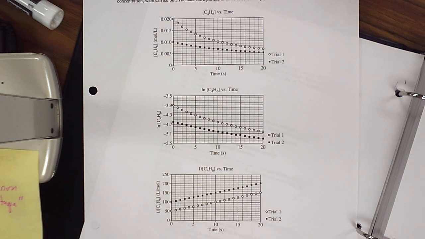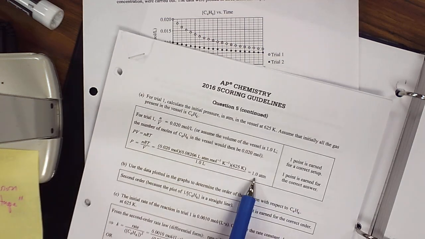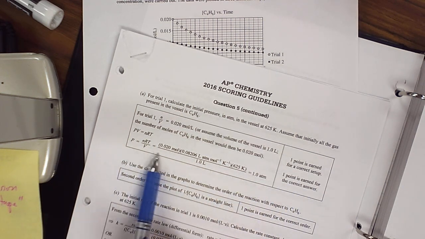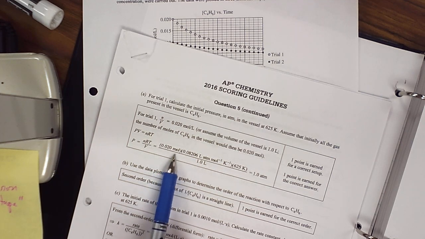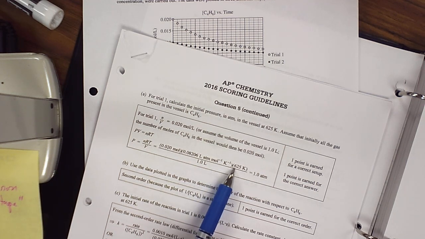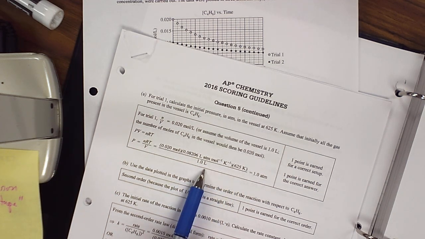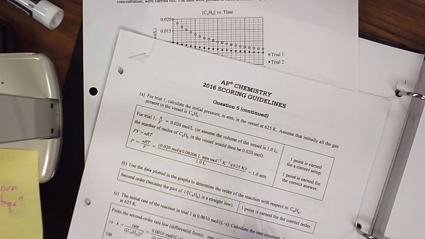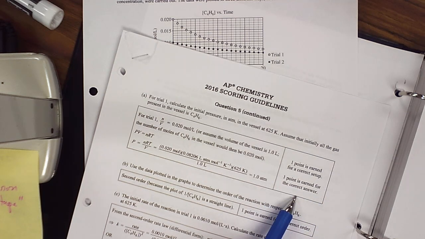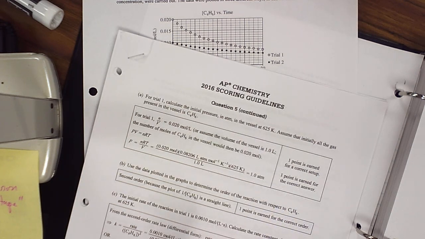All right, ready? Here we go. Question number 1. The answer is 1.0 ATM, and it is worth 1 point for the correct setup, which should look like this: 0.2 moles, 0.08206 liters ATM per moles per Kelvin, right? And then 625 over 1 liter. And your answer should be 1.0, or in fact, 1.03 ATM. And that is a 2-point question. So give yourself 2 points for that if you got that right. If you only got 1 and you got the answer wrong, then you only get 1 point, okay?